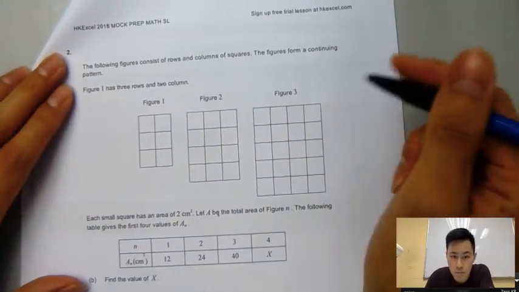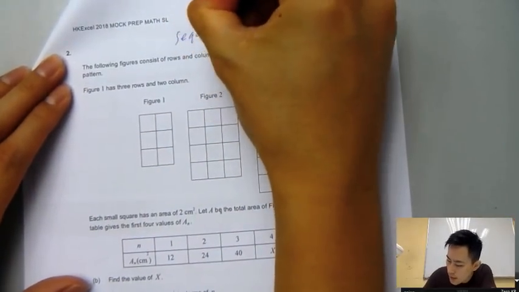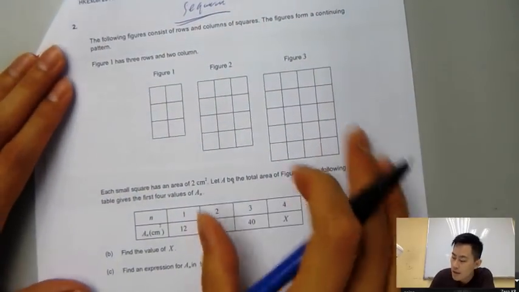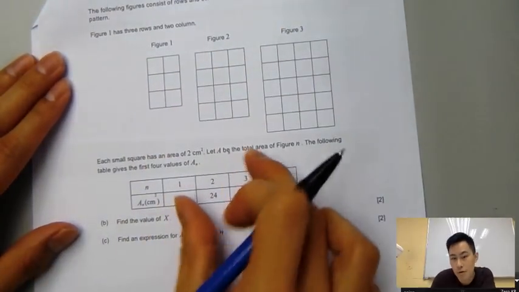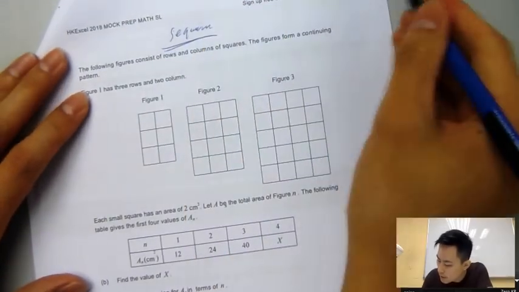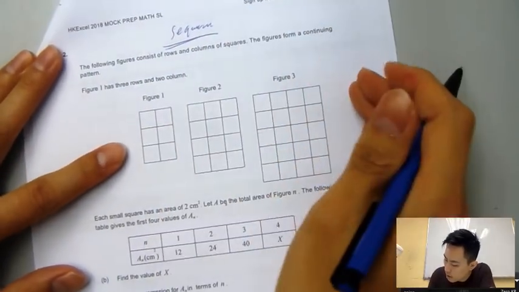The next question will be on sequences. Recently the IB exam likes to test you with diagrams, because they know that students are afraid of diagrams and also table questions. But actually this question is very, very easy. Let me walk you through this question first.